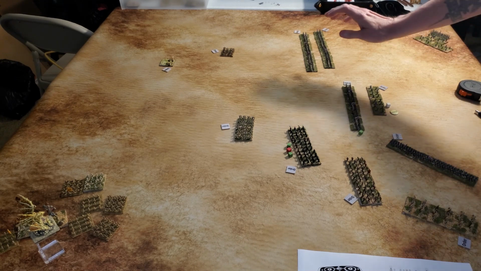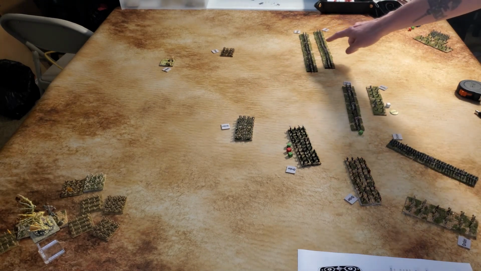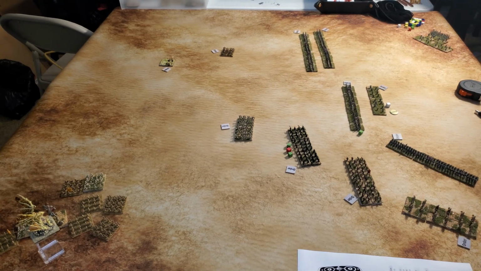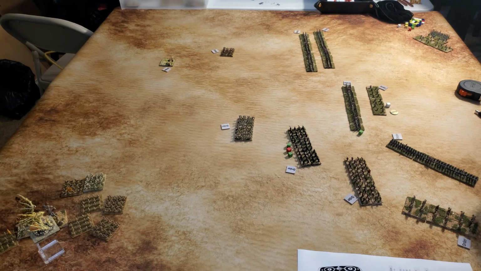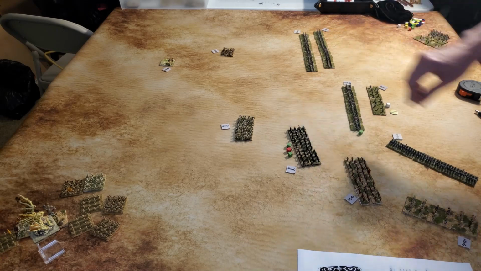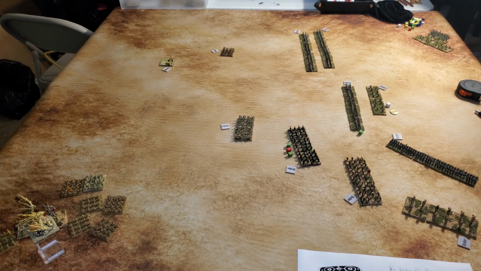The Confederates still have a lot of rifled muskets over here. So it's going to be interesting to see what the Undead do here. See if they can kind of sweep through and maybe engage these rifled muskets. Anyway, so let's go on.